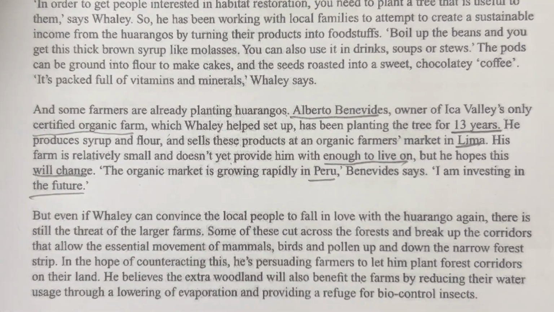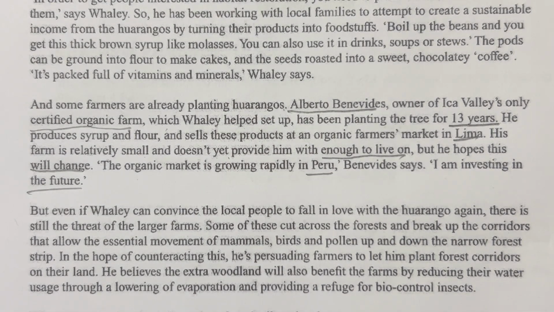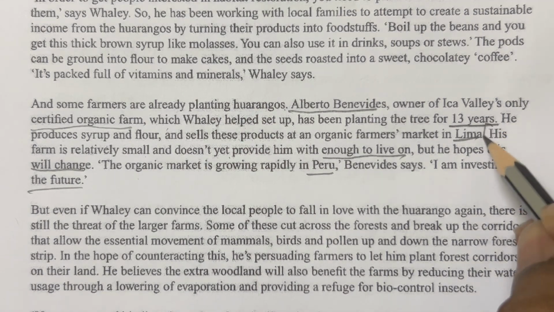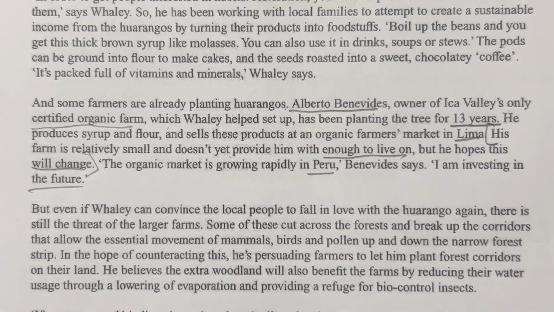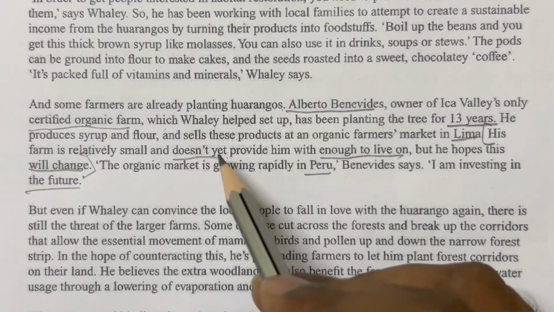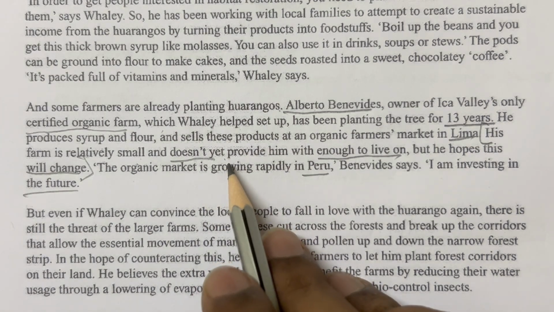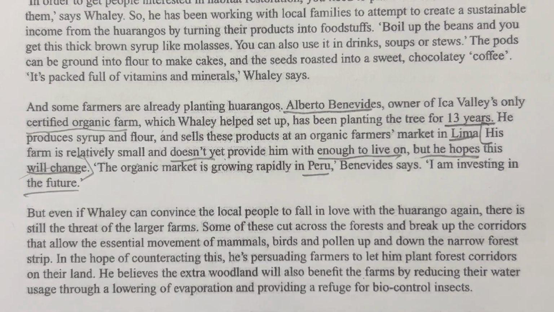Okay, so what did you understand from this passage, guys? Do you think he's making a good profit or is he making a loss? What do you think? And where is the answer? Can you spot it? Let's read this sentence again. See, his farm is relatively small and doesn't yet provide him with enough to live on. Means he is not making any good profit still. He hopes this will change sometime in the future.